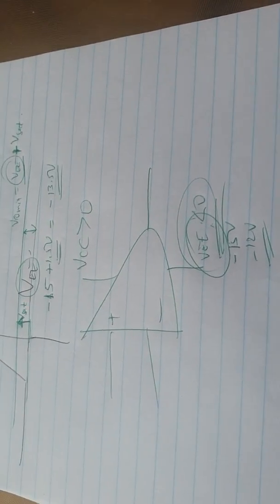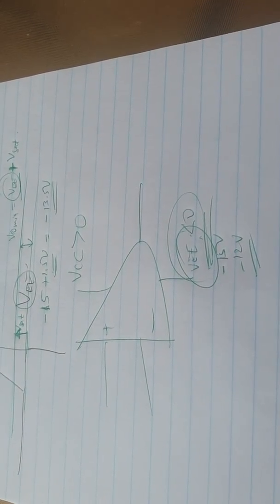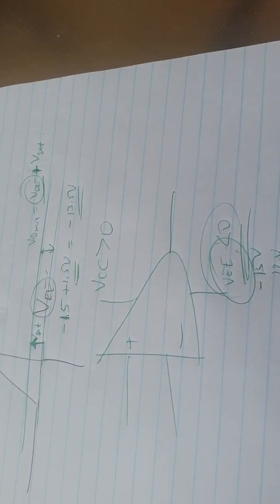Of course, all of that goes with the assumption that the operational amplifier considered here is supplied by VCC, which is normally a positive voltage, and VEE, which is normally a negative voltage, such as minus 15 volt, minus 12 volt, etc. Okay.